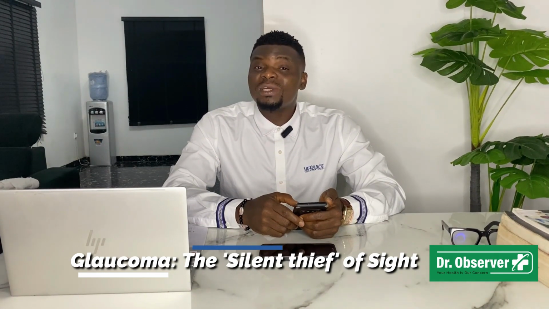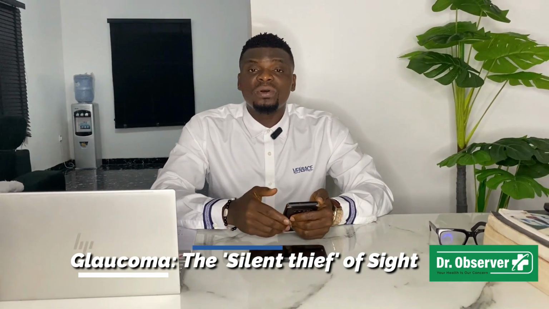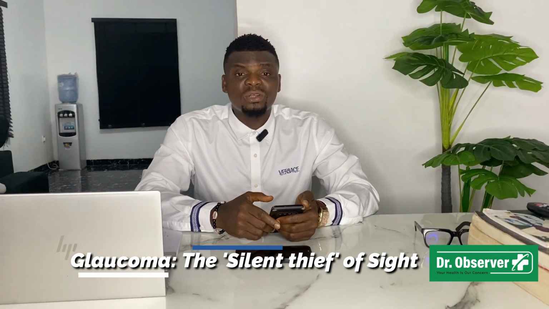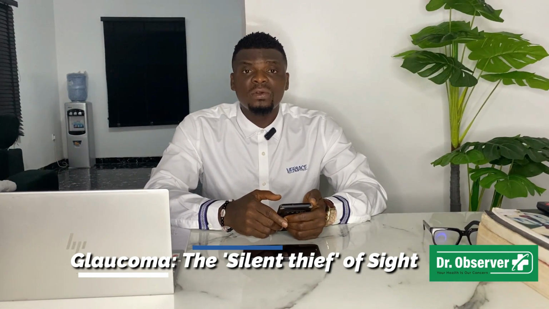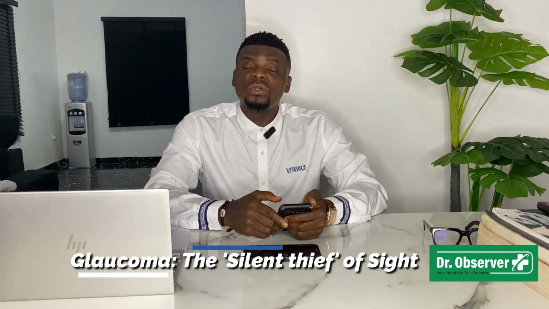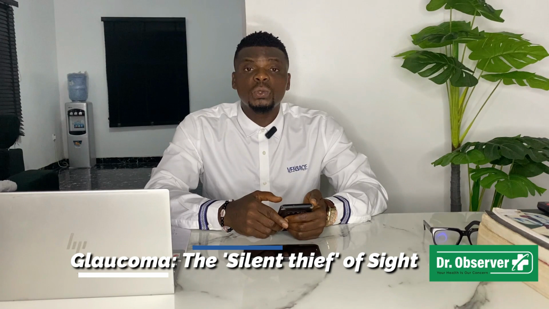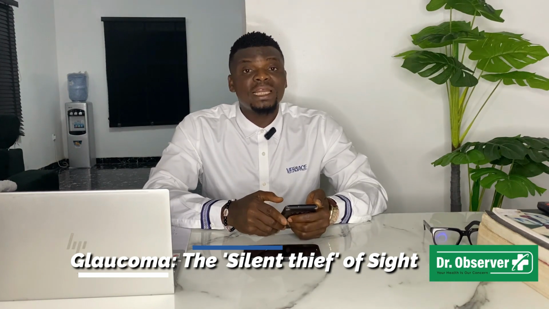Because normally in the Western world, people go for body examination. Not even only the eye, you go for general body examination at least every year or once every 6 months. So if you reach 50 years and above, you have to go for a comprehensive eye examination so that we can rule out glaucoma. Don't wait for when glaucoma is already there.